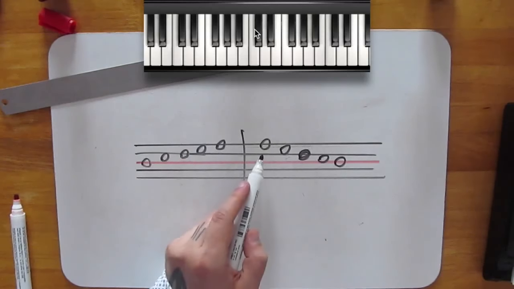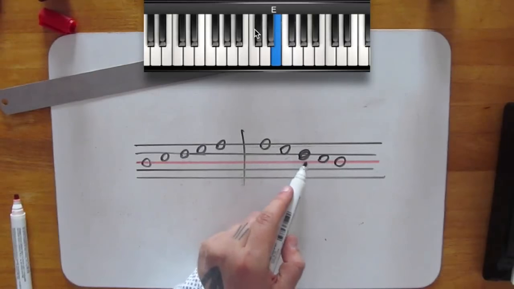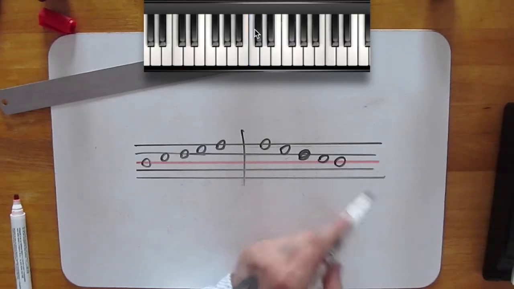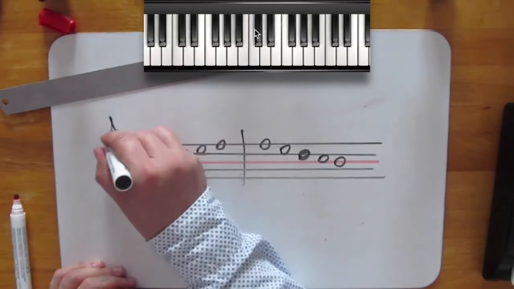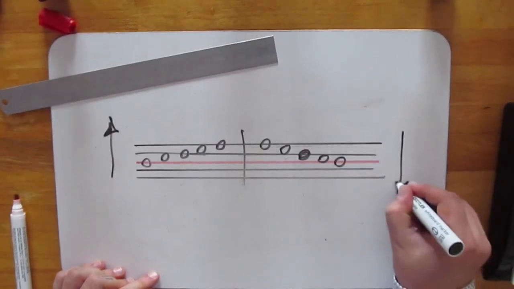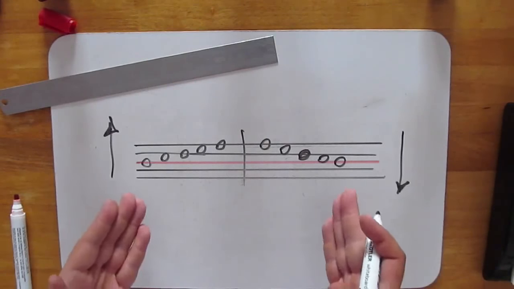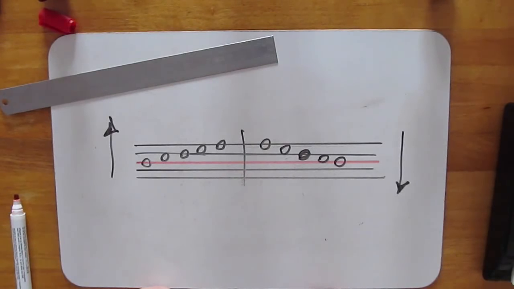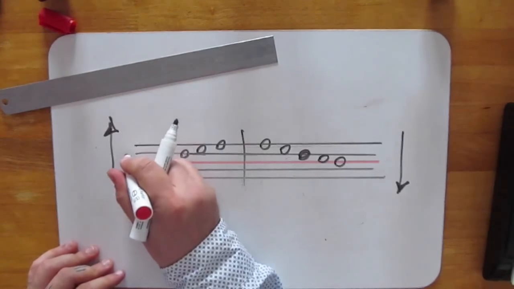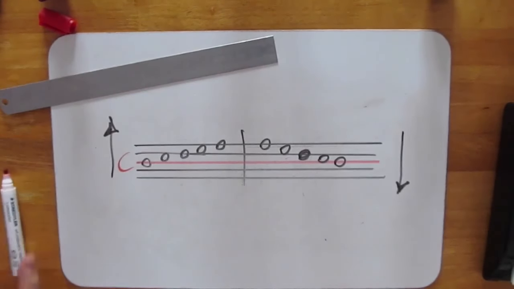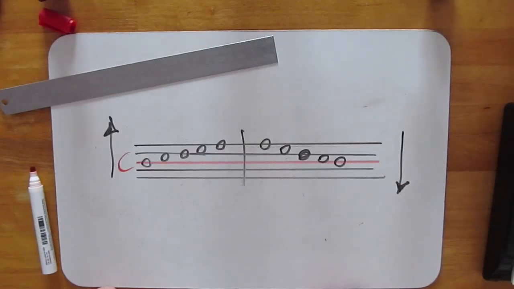Going up, going down. So this is the one dimension that we looked at today, the direction of the pitch in the music and on the staff, with the note C as our first and fixed note.